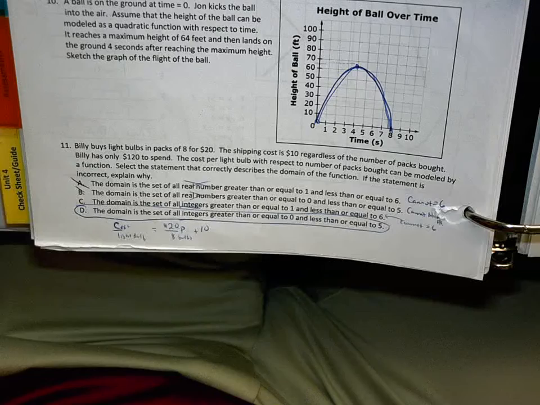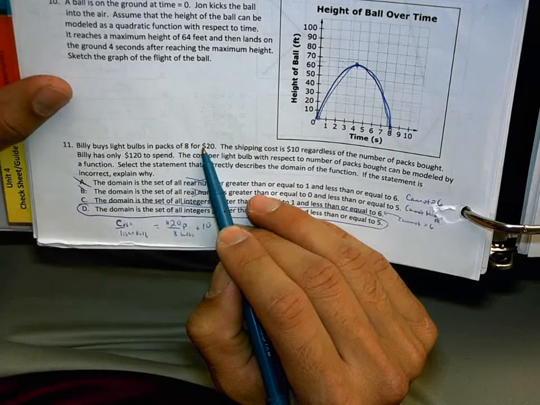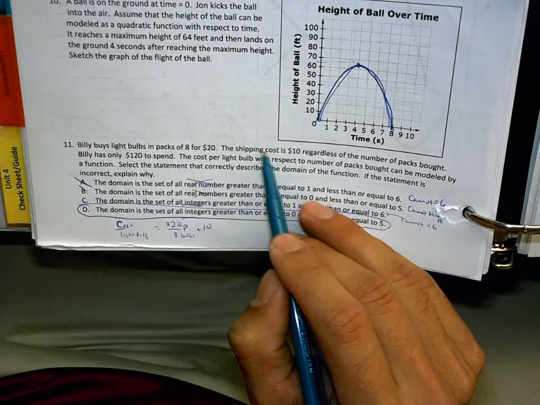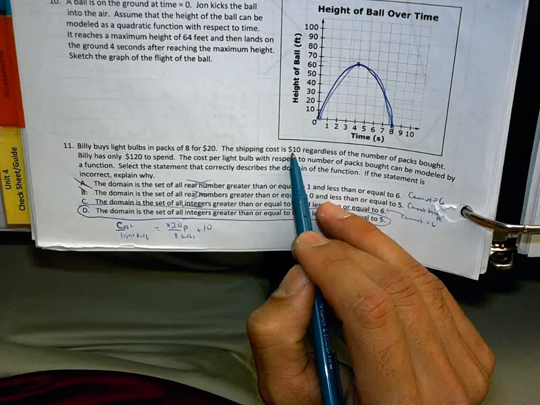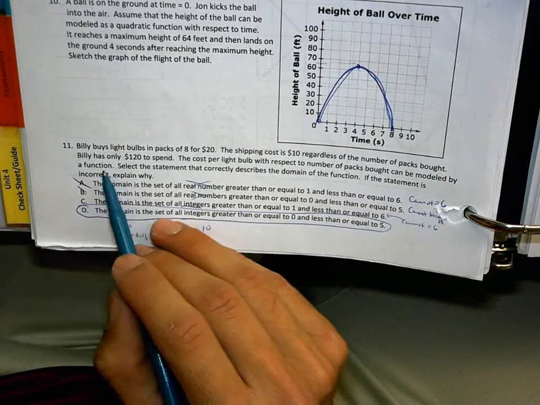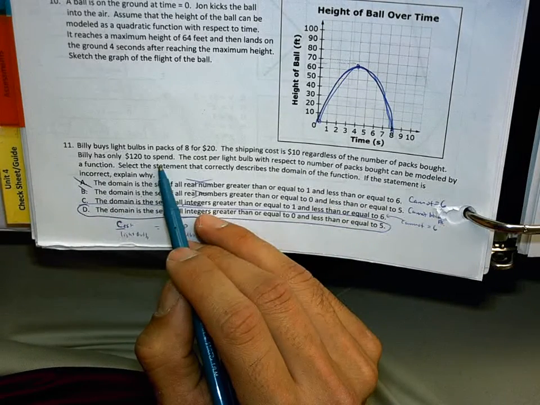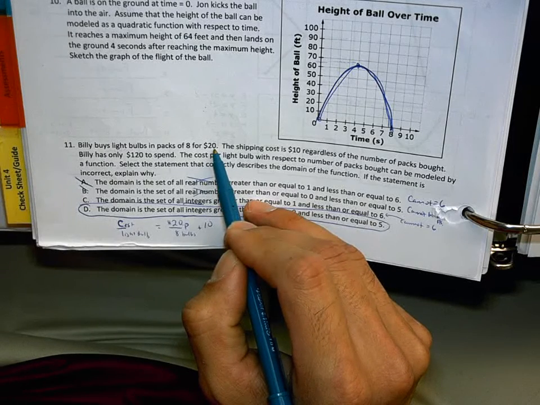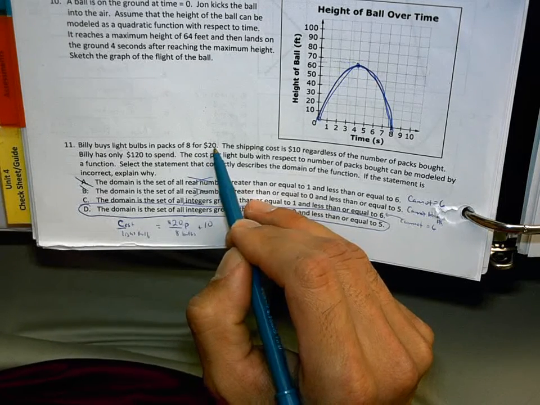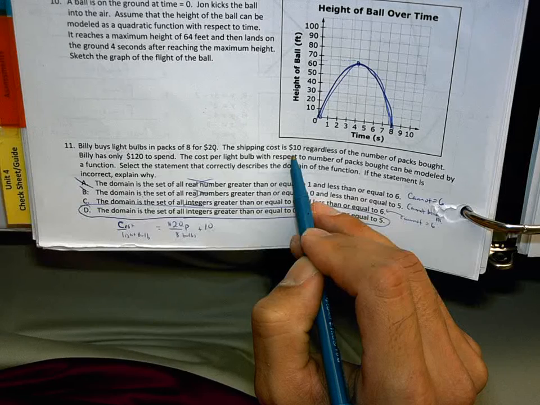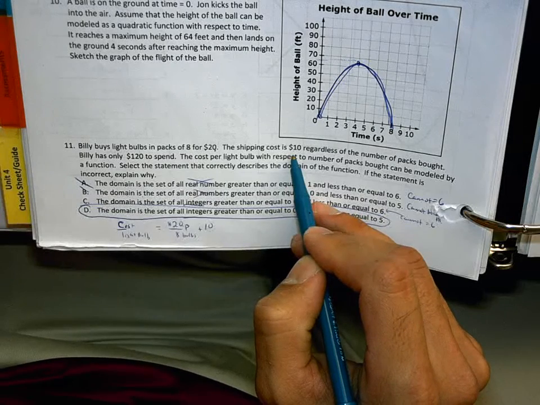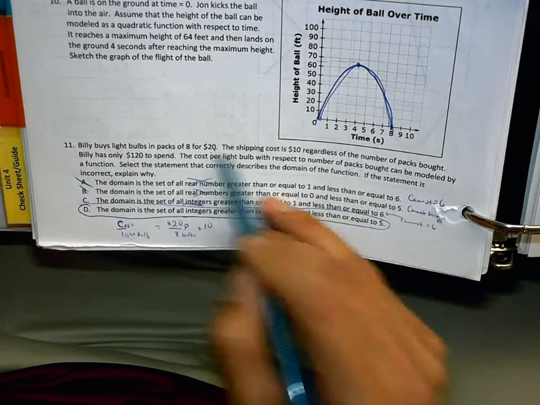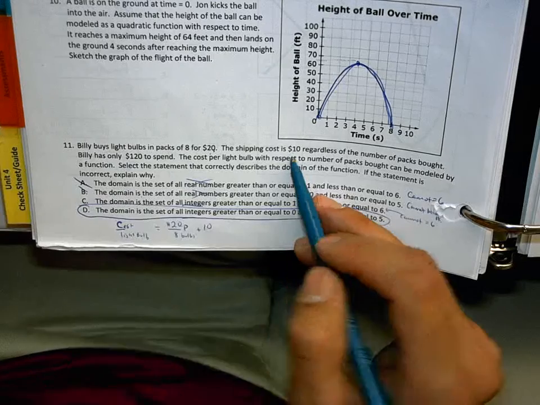Last question is number 11. Billy buys light bulbs in packs of 8 for 20 bucks. The shipping cost is $10 regardless of the number of packs bought. Billy has only $120 to spend. So he could buy 5 of those. 5 times 20 is 100. And you'd have to pay $10 in shipping, which is 100 plus 10 is 110. If he gets 6, he would not have enough money to do that.